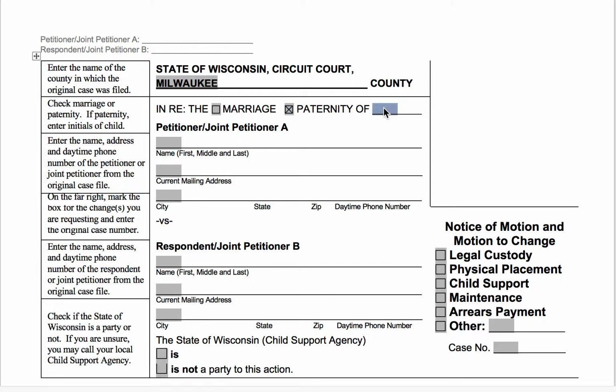And then here, you're going to put the child or children in the case's initials. The child in this case is Sally Smith, so we're just going to put SS, Sally Smith, up there, just her initials. So that is that section.